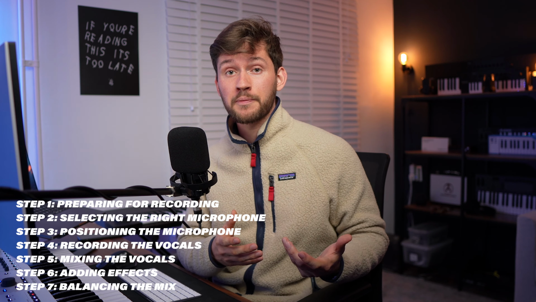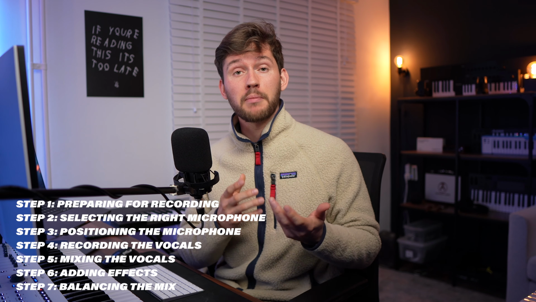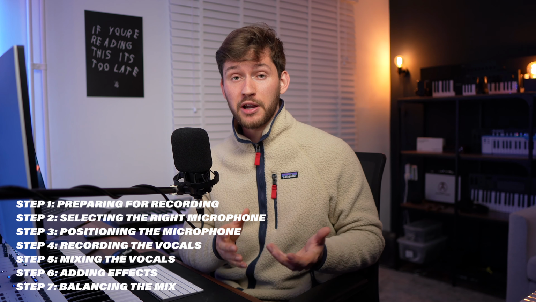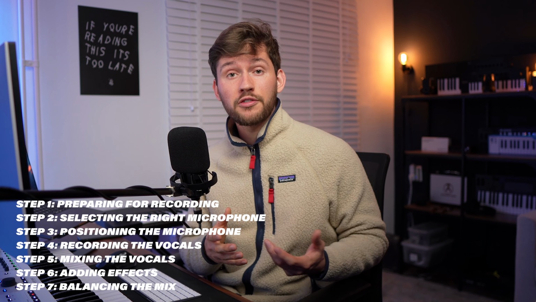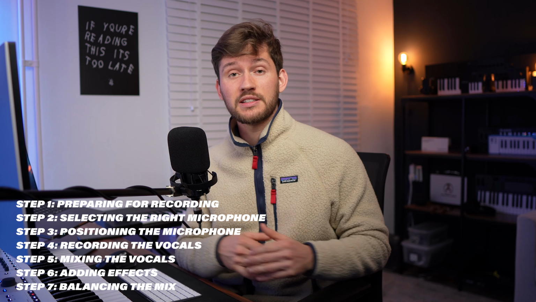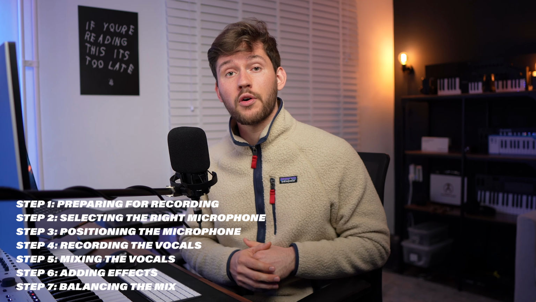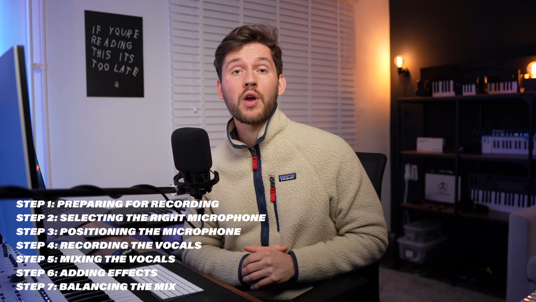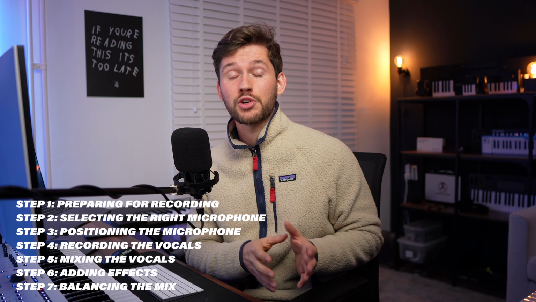So this video is separated into 7 steps. The first step is preparing for your recording. Step 2 is selecting the right microphone. Step 3, which is also really important, is positioning the microphone. Step 4 is recording the vocals and step 5 is mixing the vocals. And after we've mixed the vocals, we're going to show you how to add some effects in step 6. And in step 7, we're going to show you how to balance the mix and master a full song. So we're basically going to guide you through every step, starting from 0 to making a full song. So let's get started with the video.